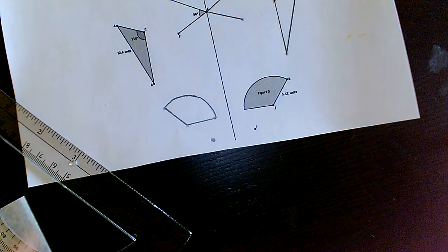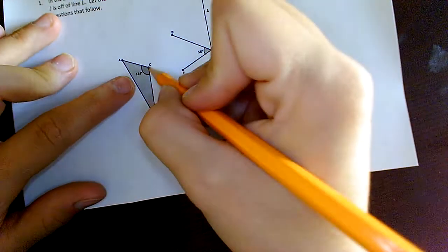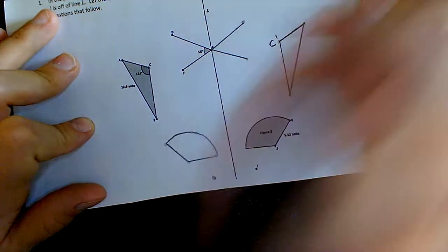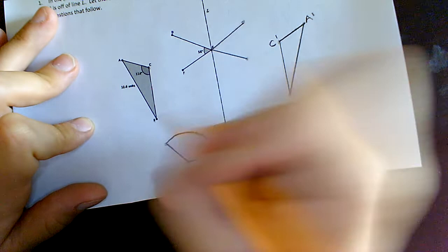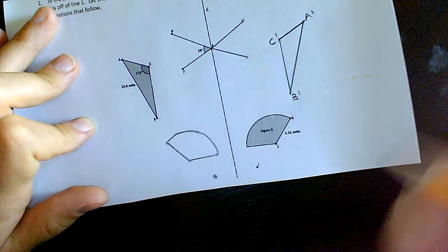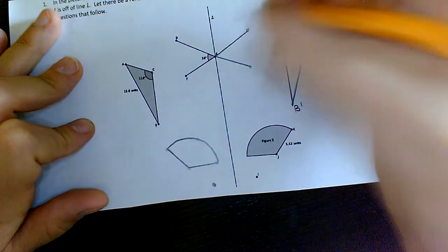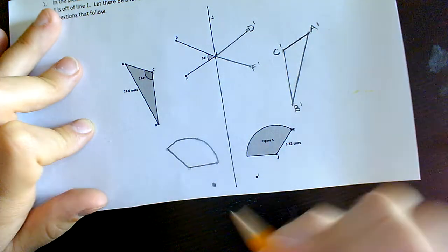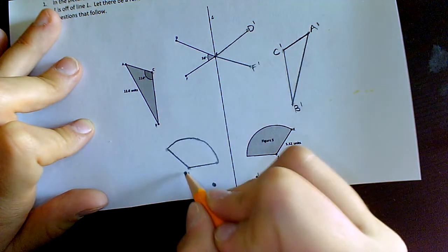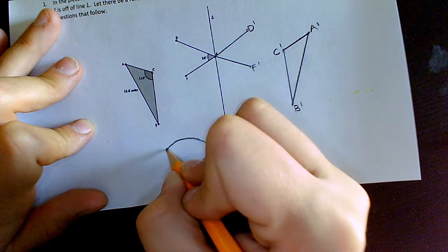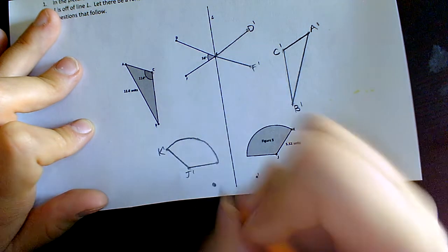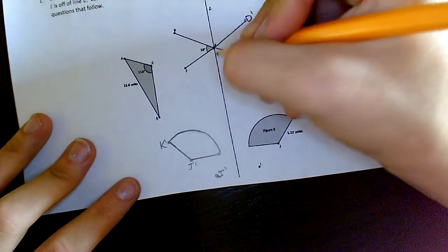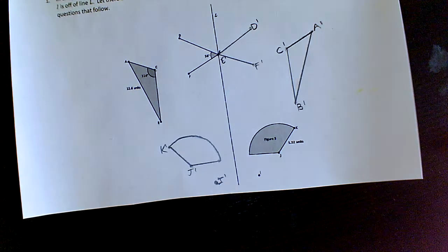Okay, now we're going to label them. So C was here, which means C prime is going to go here. A was there, so this will be A prime. B will be B prime. This was originally point D, so this one needs to be called D prime. F will be called F prime. This one is J prime and K prime. This one will be I prime. And E prime is right there on that line.